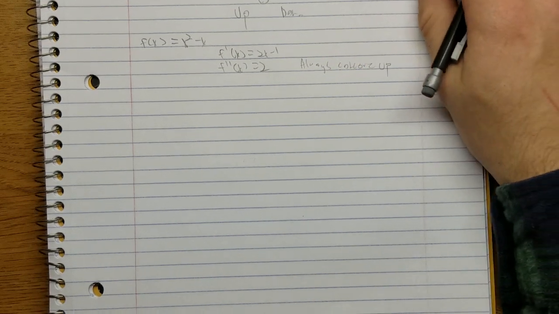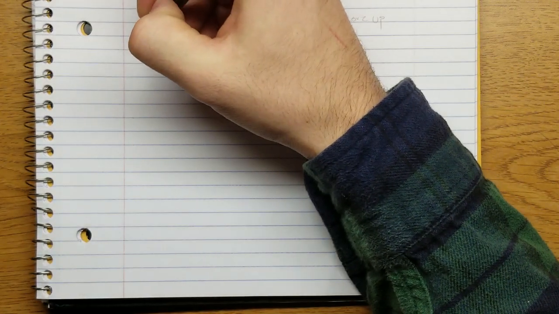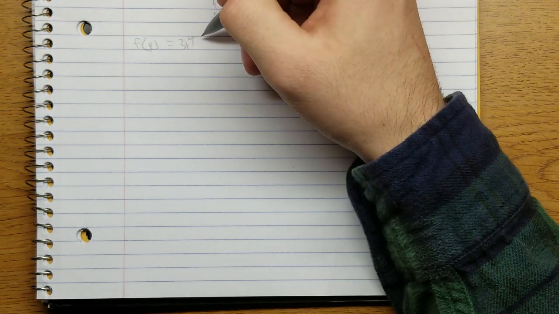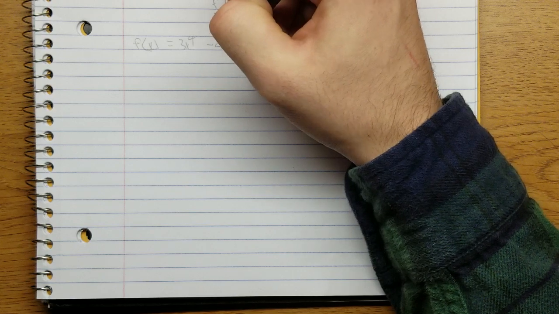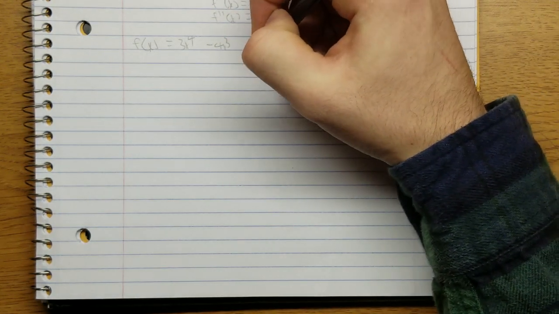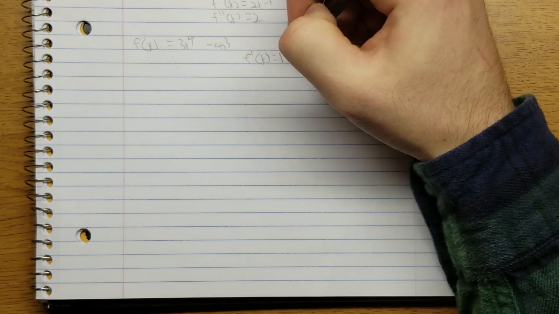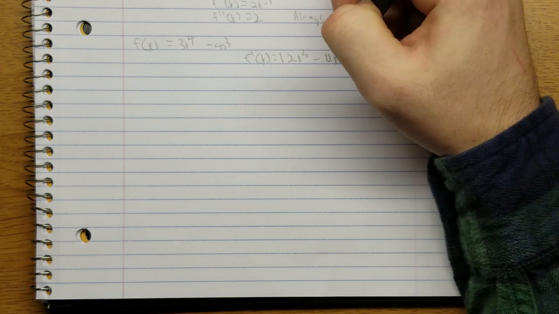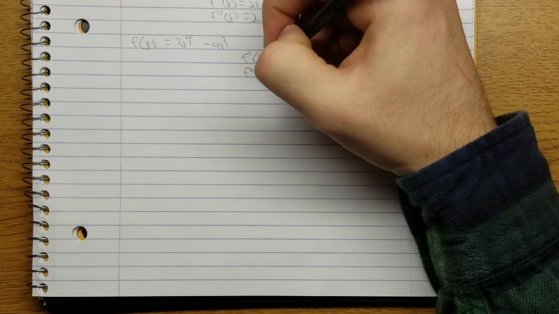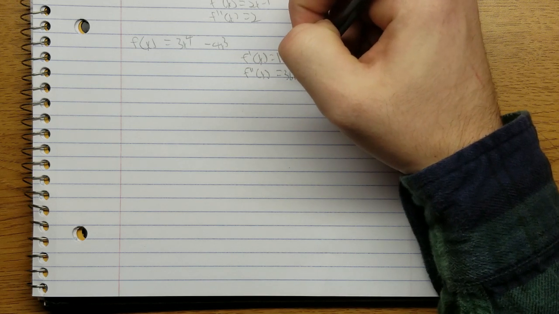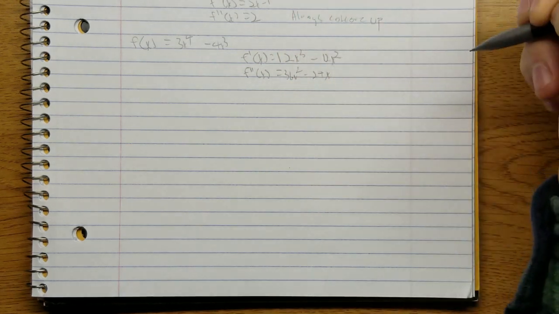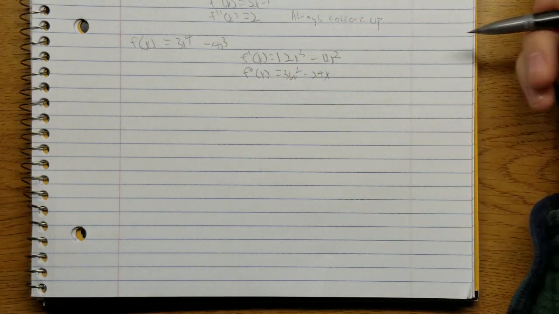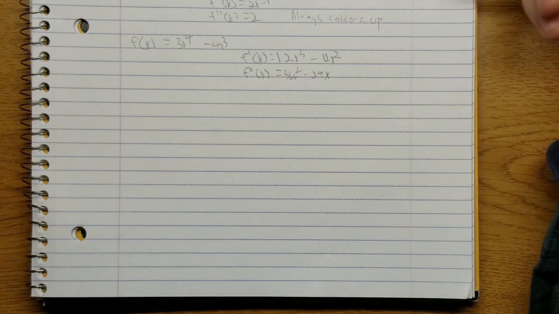Okay, so let's look at a harder problem where f of x is equal to 3x to the 4th minus 4x to the 3rd. Again, we find f prime of x, which is equal to 12x to the 3rd minus 12x squared. And we find f double prime of x, which is equal to 36x squared minus 24x. And then we find the critical points of f double prime of x. So that's where this function equals 0.